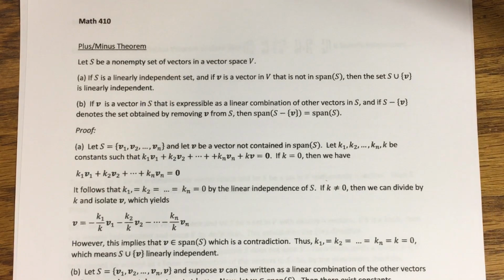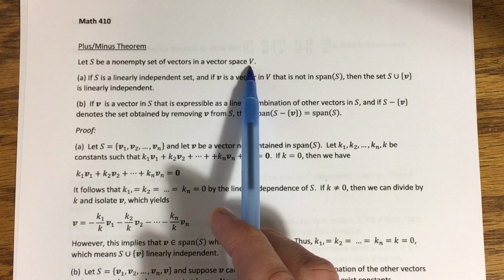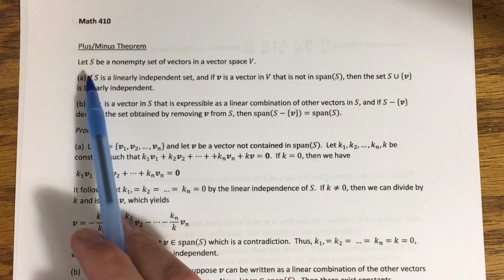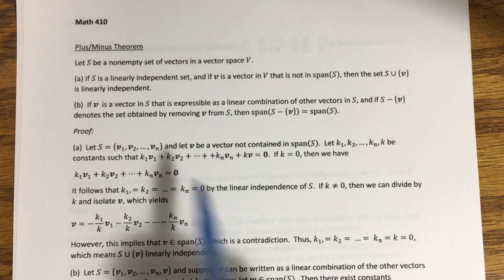So this is a really important theorem that we're talking about next. It's called the plus-minus theorem. Let's just go through it really quickly. So we're going to be working in a vector space V, and we're going to suppose that S is a non-empty set of vectors in that vector space. There's two parts to this.